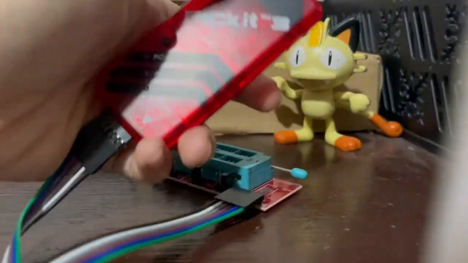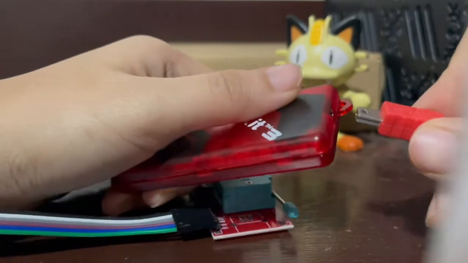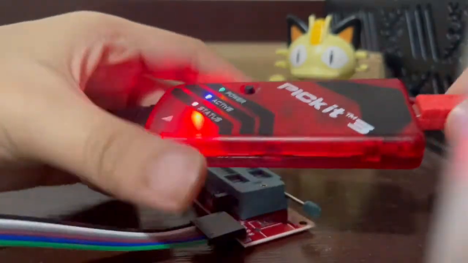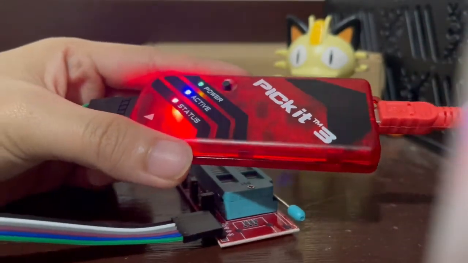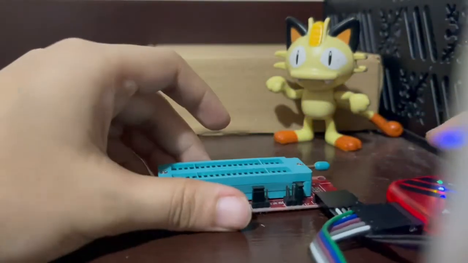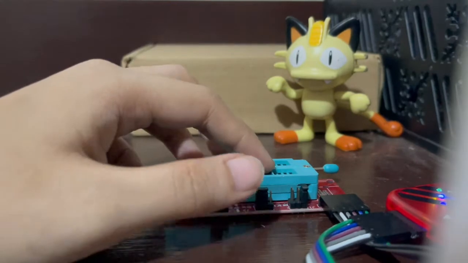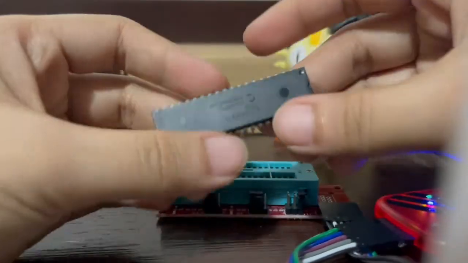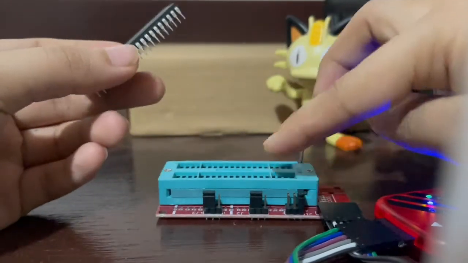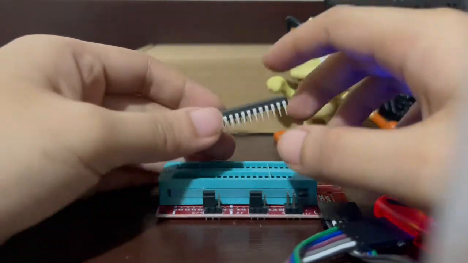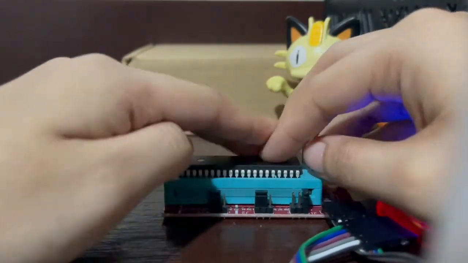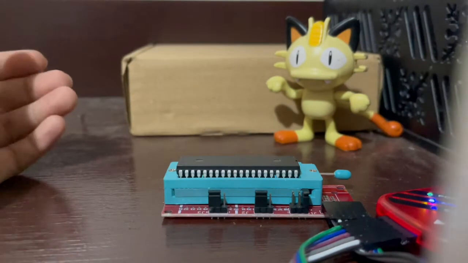And then connect this here, and this one should be connected to the computer, the other end of this wire. And then what we should do is connect the IC here. The U should be placed here. Make sure that this is up and connect it, and then we lock it.